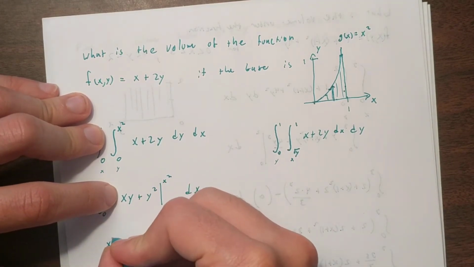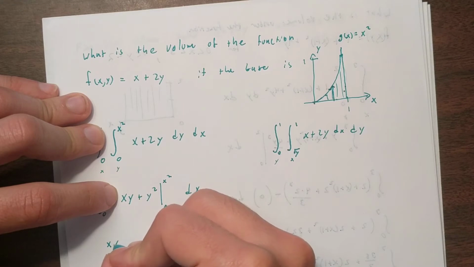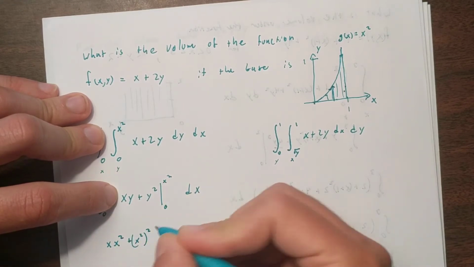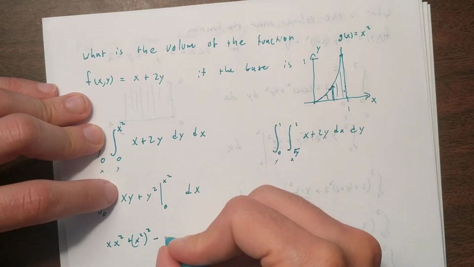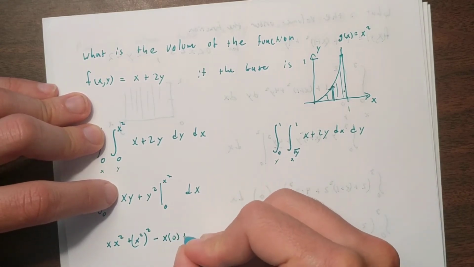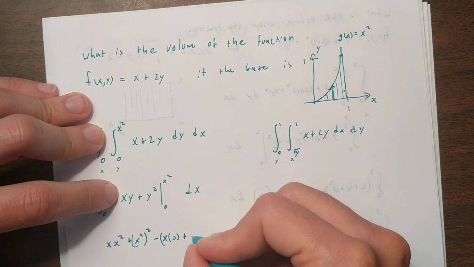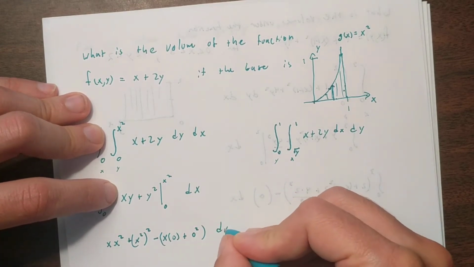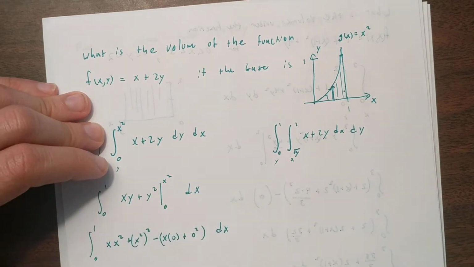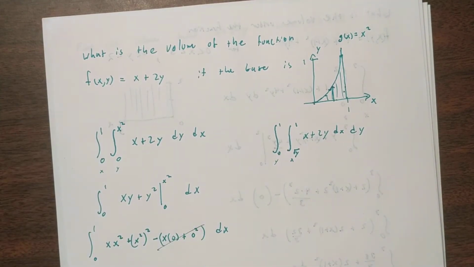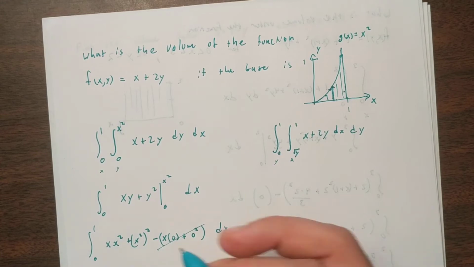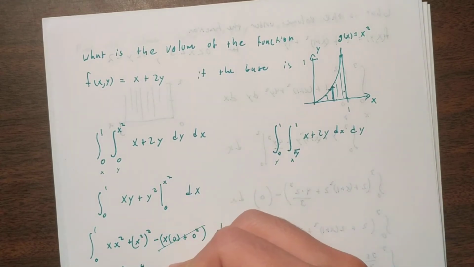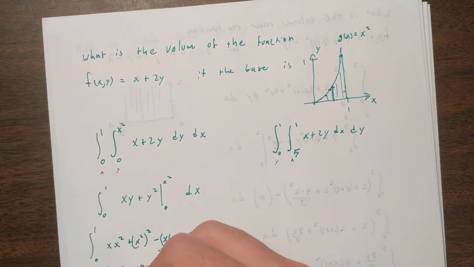So we're actually going to get x times x squared plus x squared squared minus x times 0 plus 0 squared dx from 0 to 1. Obviously, this is all just 0, so that goes away. This right here becomes x cubed plus x to the 4th. And I'm integrating this from 0 to 1.